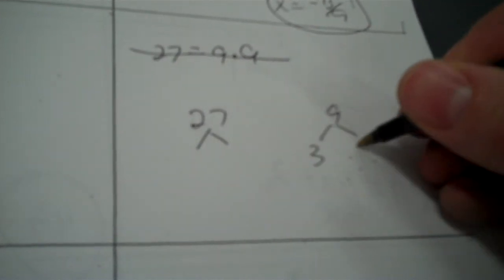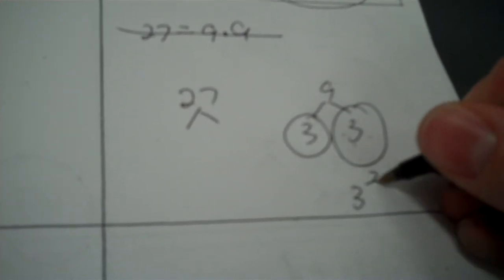So you know 9, what comes to your mind? What times what's 9? It can't be 1 and 9 though. You can't do a 1 when you're doing a factor tree. It has to be 3 and 3. Okay, and those are prime factors. So 9 is 3 to the second.